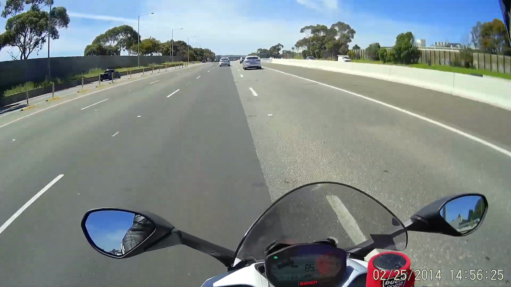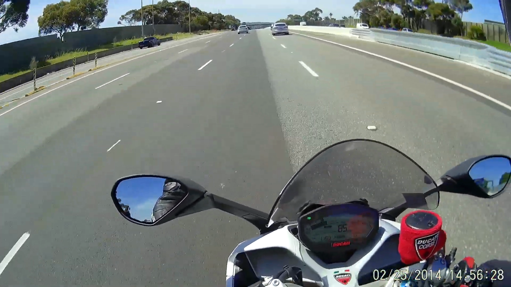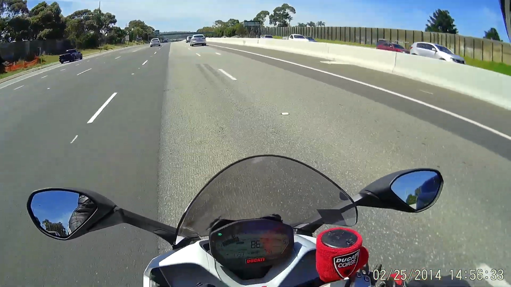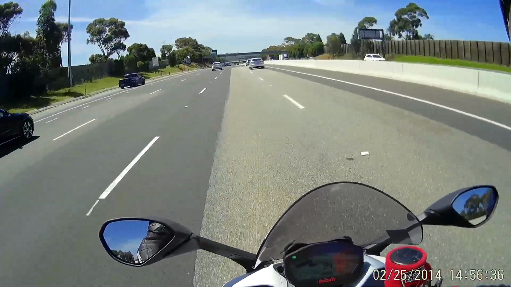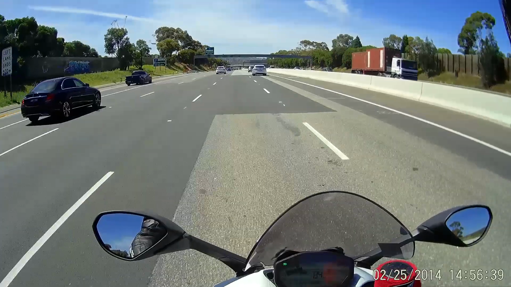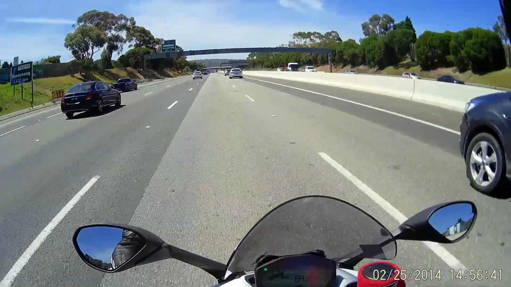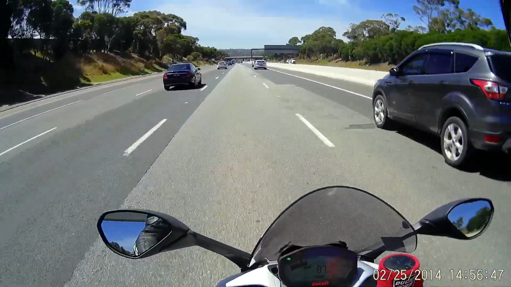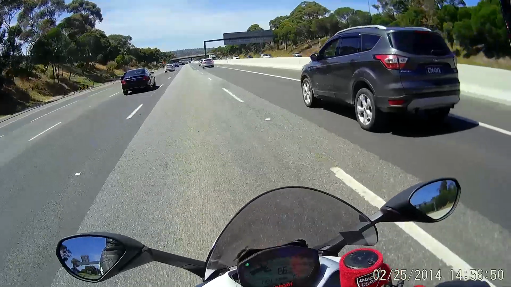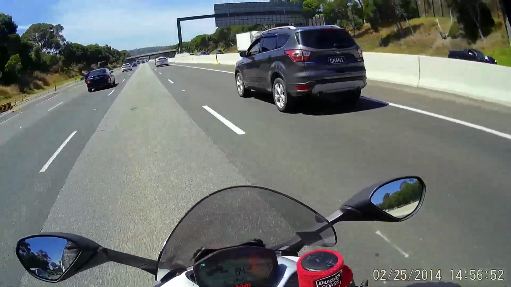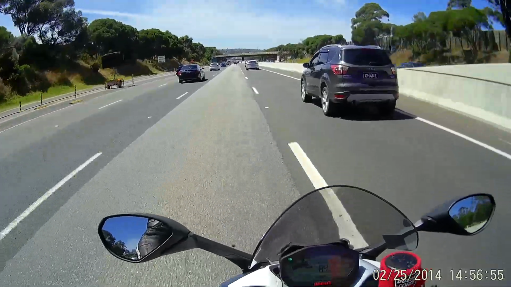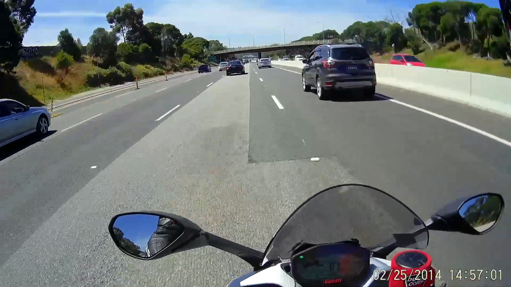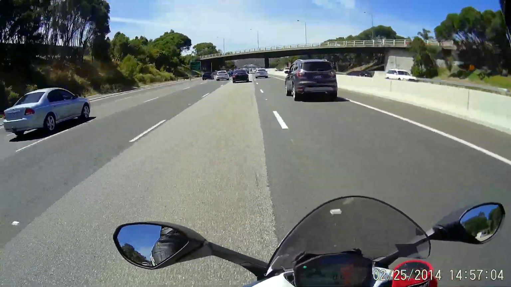There's a four-wheel drive approaching in the adjacent lane on my right, so I'm going to buffer across just to P2. Let him pass. Try never to sit directly alongside them because you don't know what they're going to do. So I let him pass, and then I'll just buffer back to P3. Checking mirrors, all clear behind, car on the left, but I'm buffered away on P3 anyway.